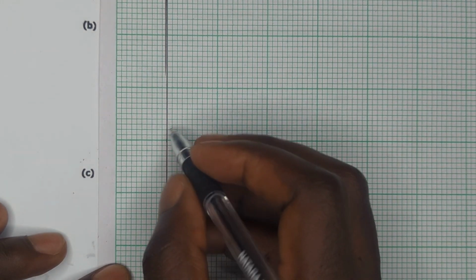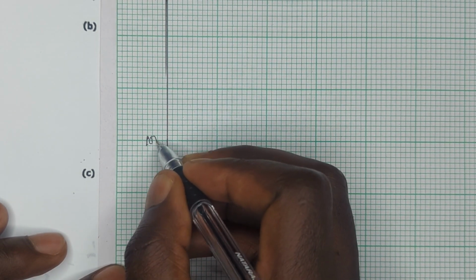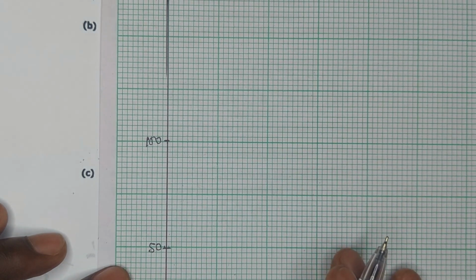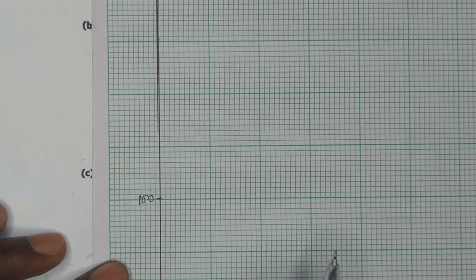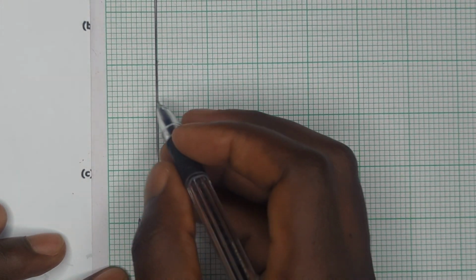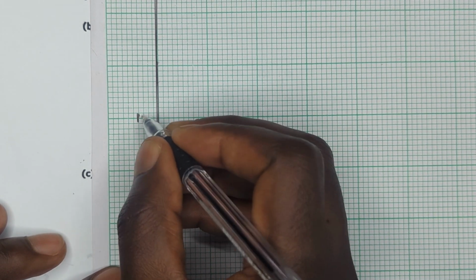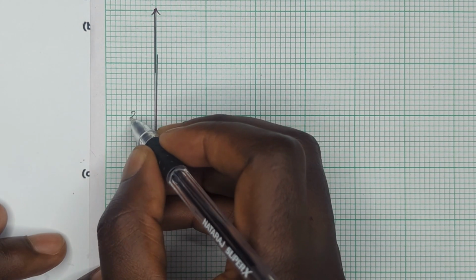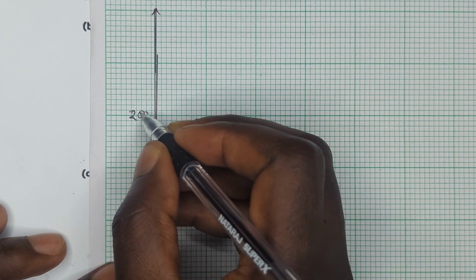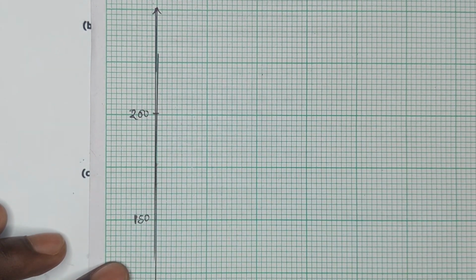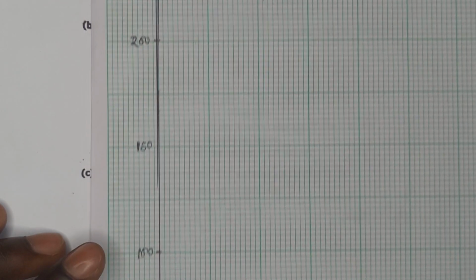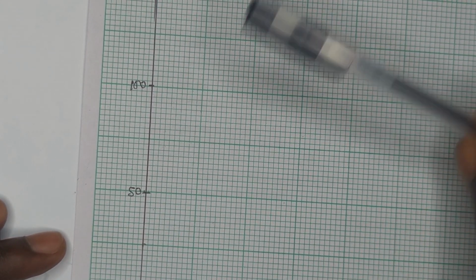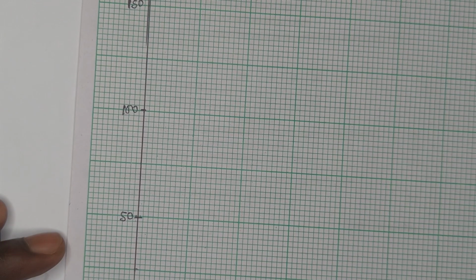So here we put 100. The numbers increase by 50. Here we put 150, and here we put 200, which is our last figure. At least when we use 4 centimeter to represent 50 units, our graph will cover 3/4.